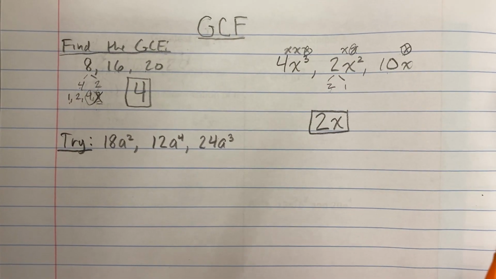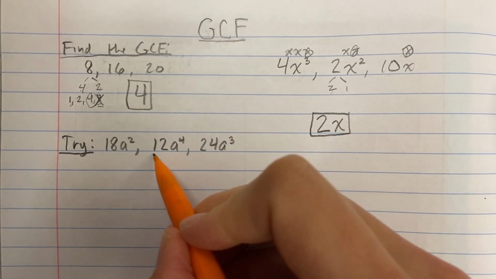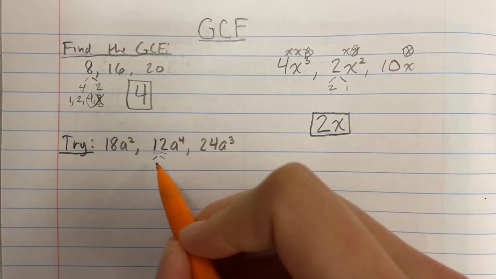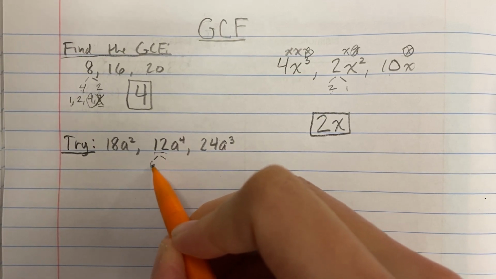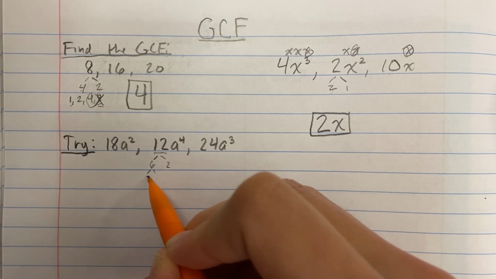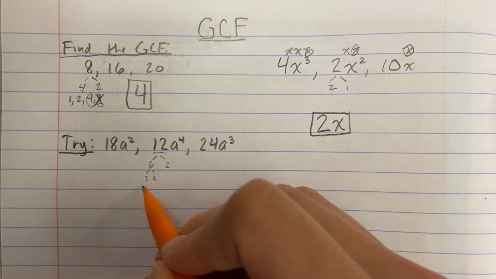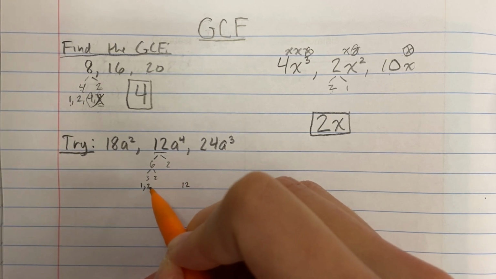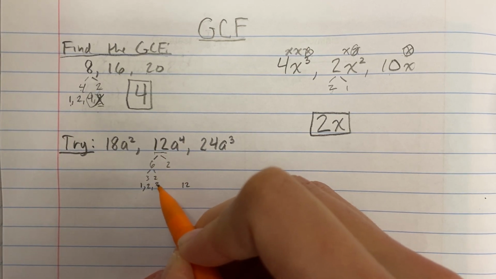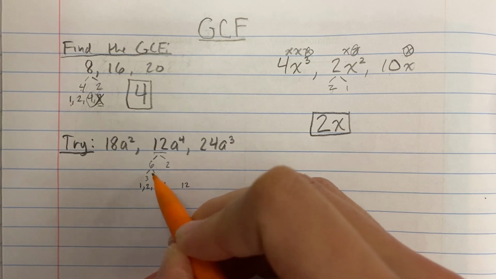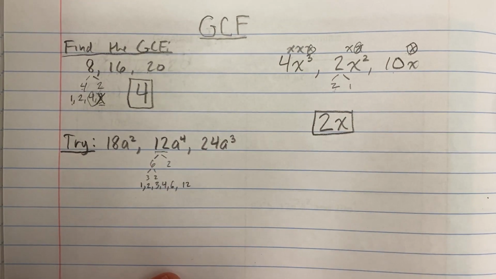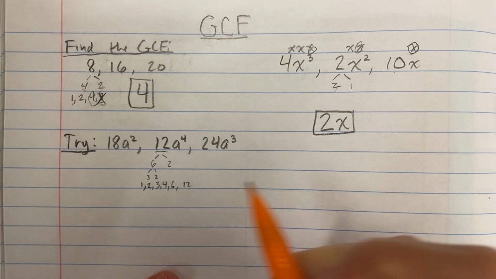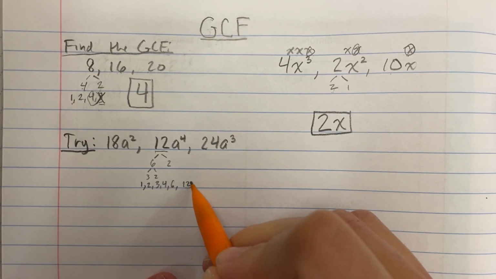Okay, so let's start with the numbers. I would start with the smallest number, and 12 has a lot of factors, right? Like I could do this as 6 and 2, and then this factors down. So 12 can be 1 and 12, obviously, right? And then 2 is a factor. I could have also done 3 times 4, and 2 times 6, so 12 has a lot of factors, okay? Now what we're going to do is start at the largest.